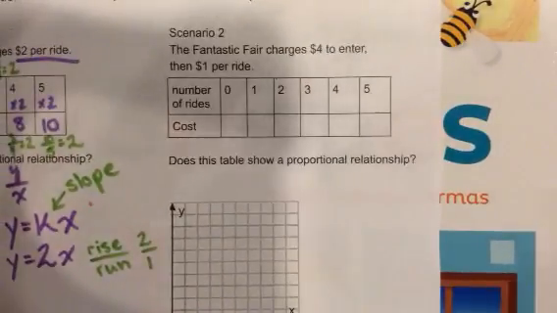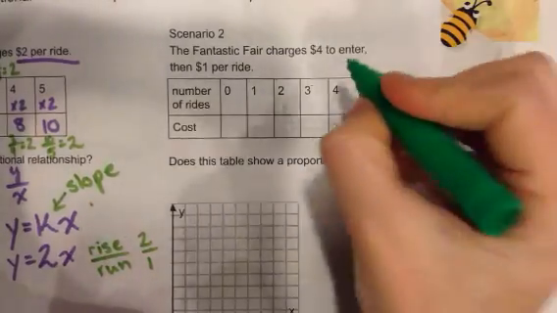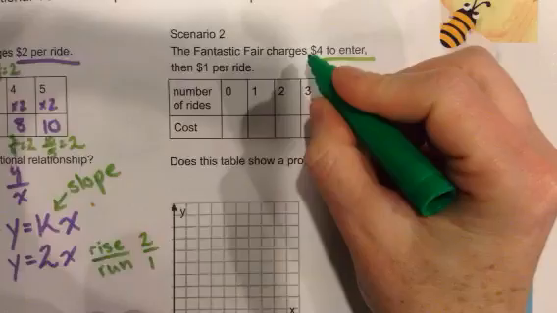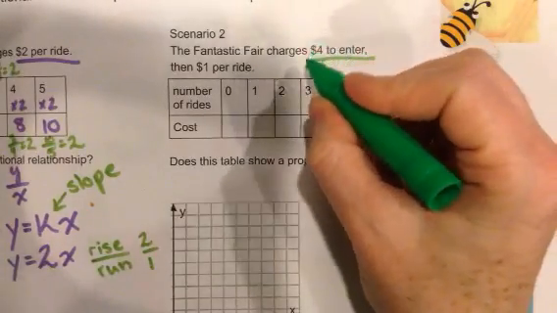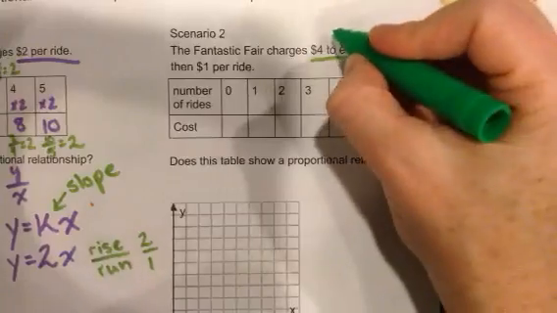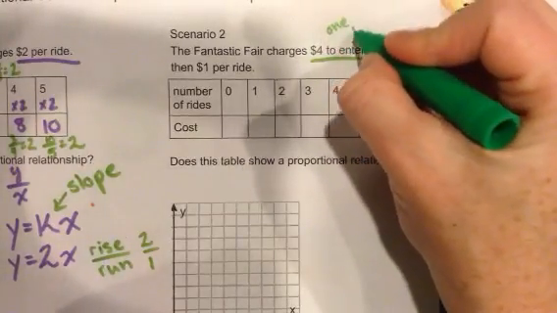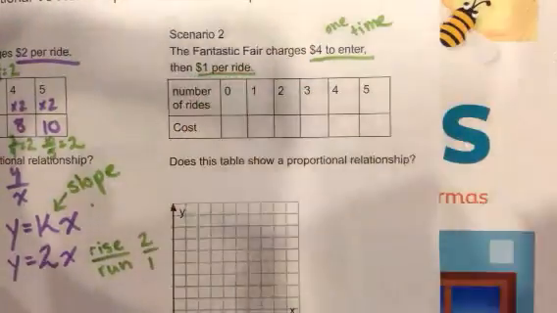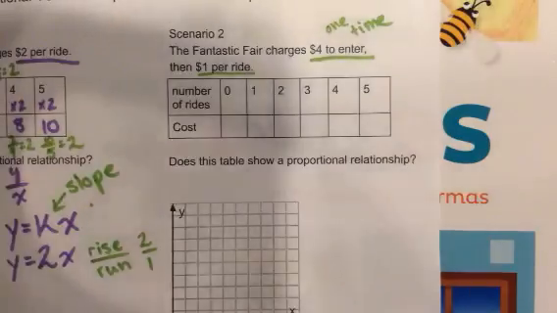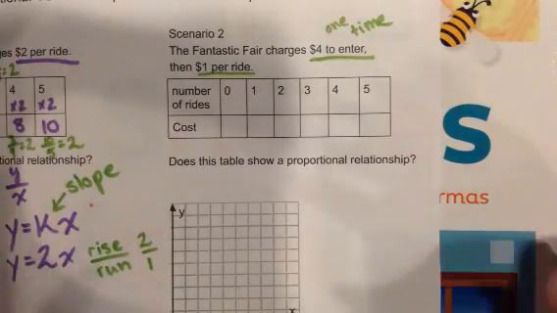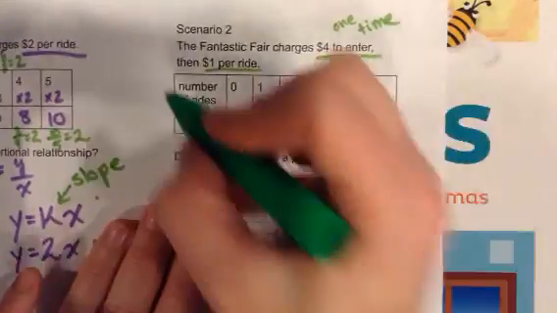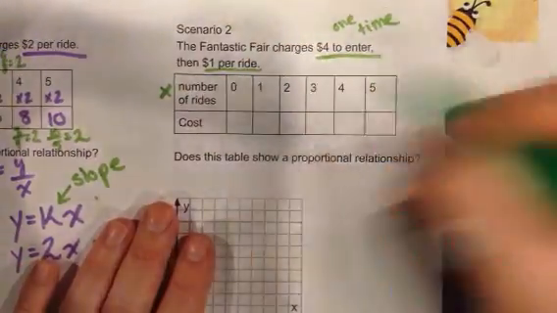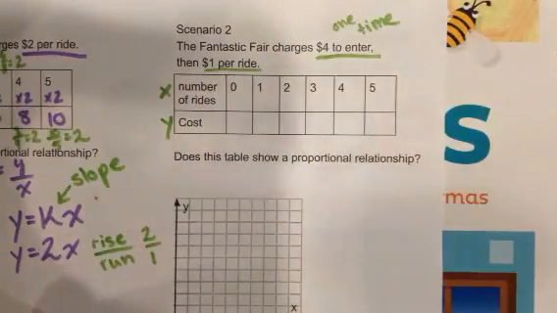Okay, scenario 2 says a Fantastic Fair charges $4 to enter and then $1 per ride. Okay, so now it's a little bit different information. Whenever you enter that fair, they're just paying $4, so you're just going to pay that one time. It does not happen over and over. But then this part, $1 per ride, well, that could happen over and over if you were going to ride more than one ride. Okay, so just like the other table, we're going to label the top row X and the bottom row as Y.